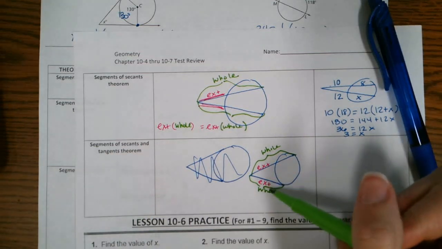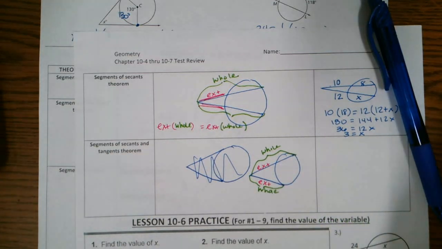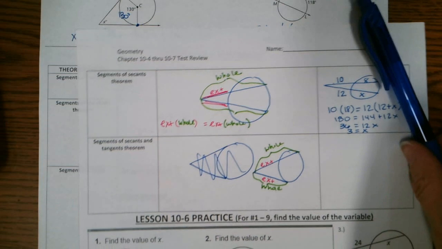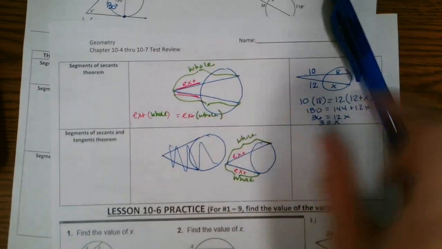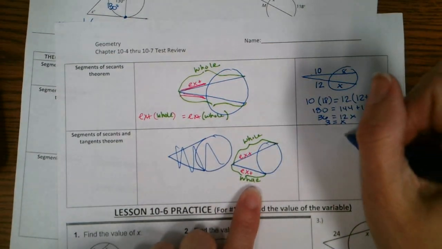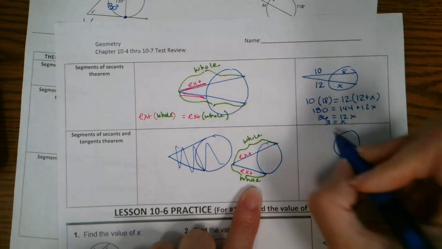It's just that external and whole are the same for the tangent. So it's still the same formula, but the tangent's the same number twice.